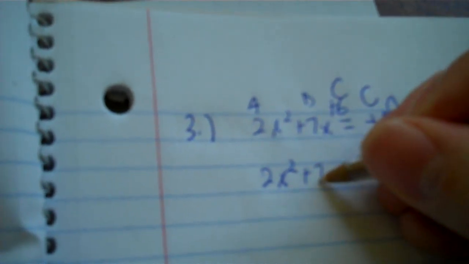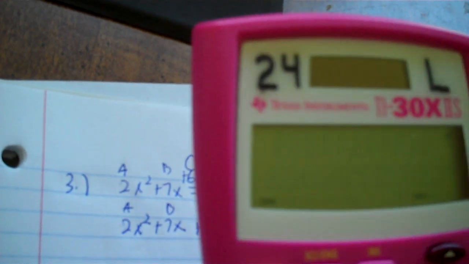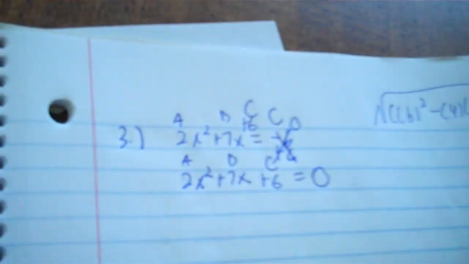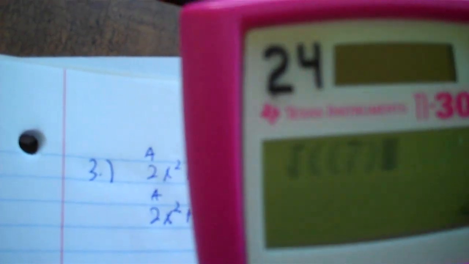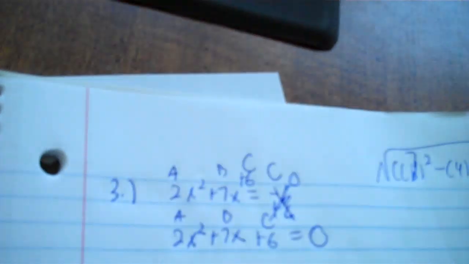So for A, I have 2x to the second. For B, I have plus 7x. And for C, I have plus 6. Now with ABC, the first thing you do is use the discriminant, B squared minus 4AC. So I put square root on the calculator. I need a second parentheses. B is 7, A is 2, C is 6. So 7 to the second minus 4, and remember that second parentheses has to be there, 2 and 6. Okay, it's 1.